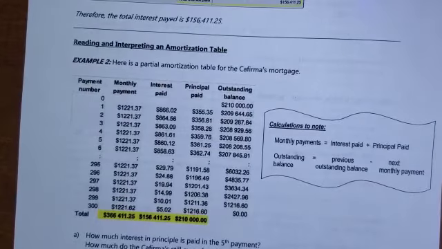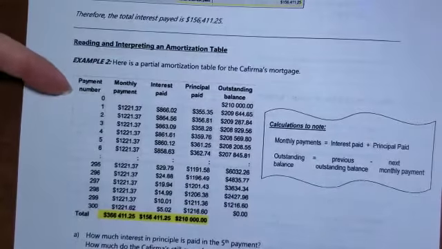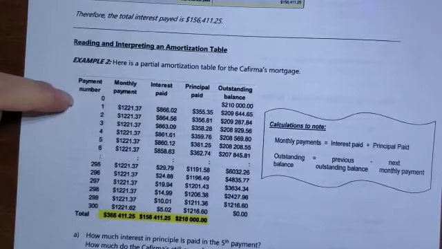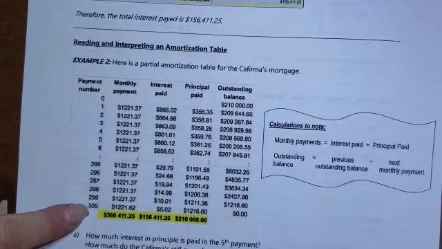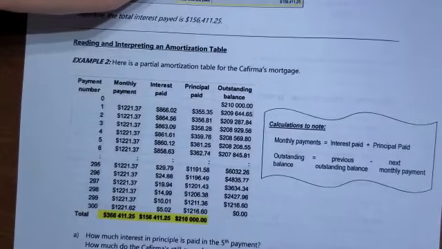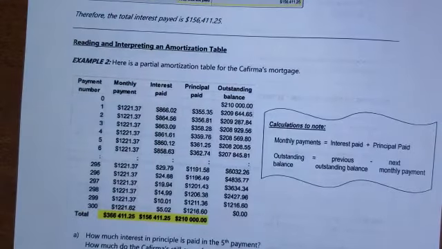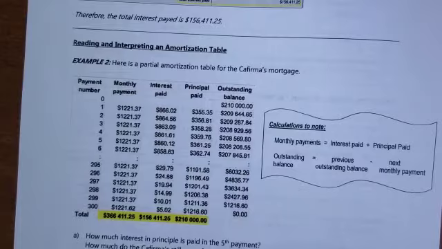So let's look at example 2, reading and interpreting an amortization table. Here's a partial amortization table for the Conformers' mortgage. Our far left column is our number of payments. We go from 0 to 300. Remember how that's calculated: we take our amortization, 25 years, paid monthly, so 12 times 25 equals 300.